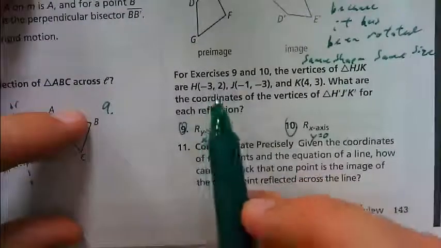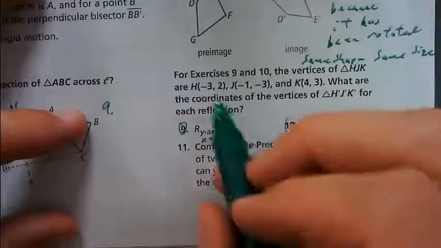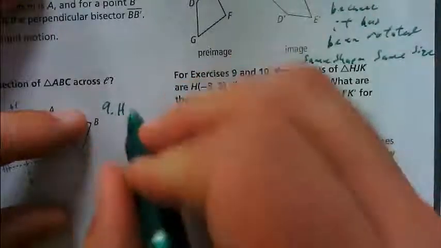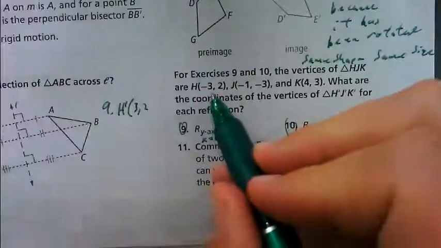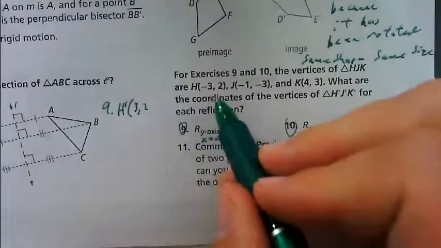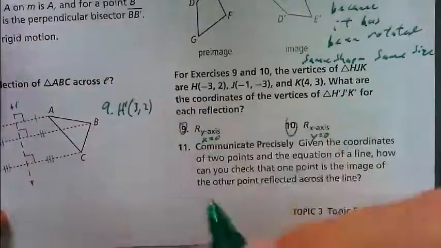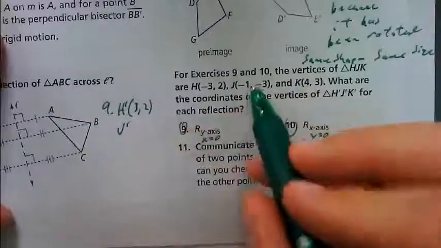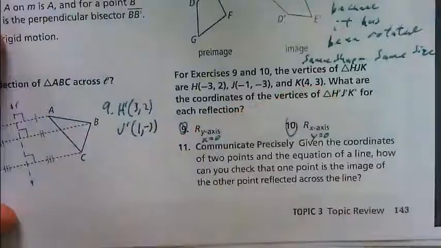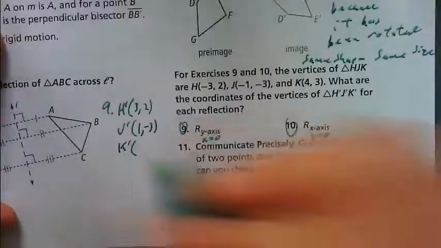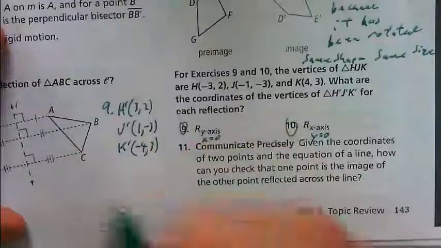So, for this, each one of these, going over the y-axis, which value changes? The x. So, negative 3, 2 is now going to be at 3, 2. I said 3, 2, I read off the correct point, sorry. So, we change the x value of that point. For J prime, again, was at negative 1, negative 3, so now it's going to be at positive 1, negative 3. Again, only the x value changed. For K prime, 4, 3 will now be at negative 4, 3. So again, only the x value.